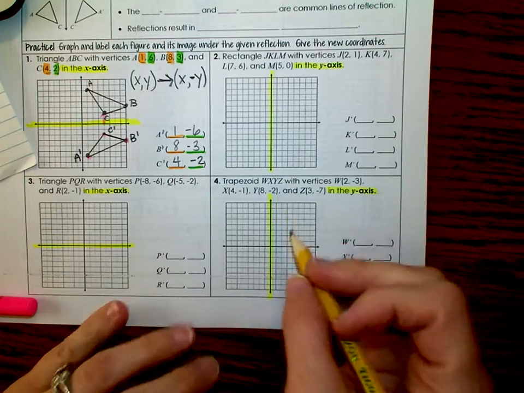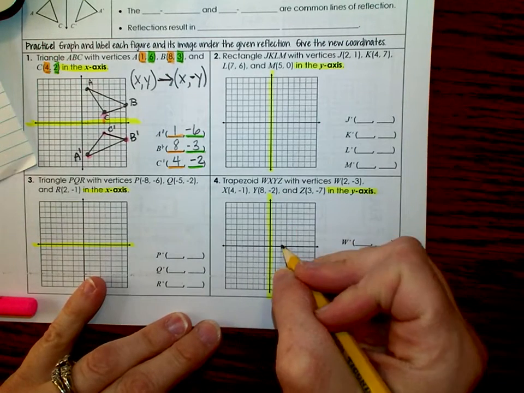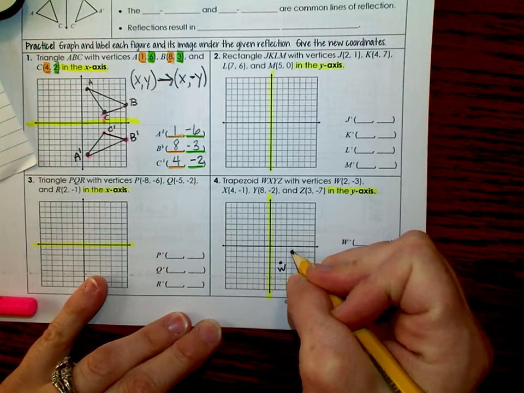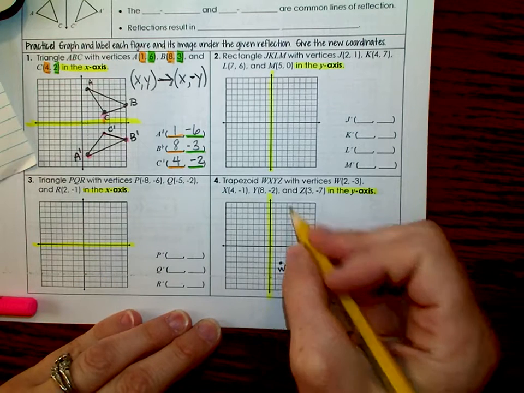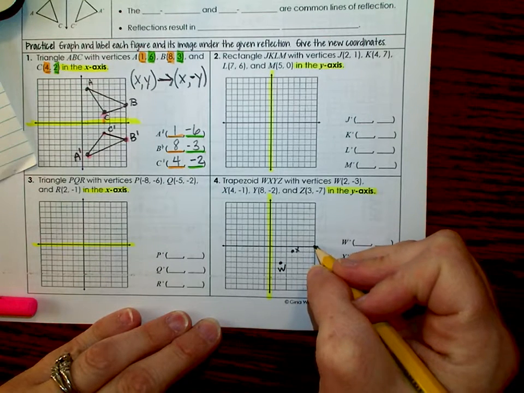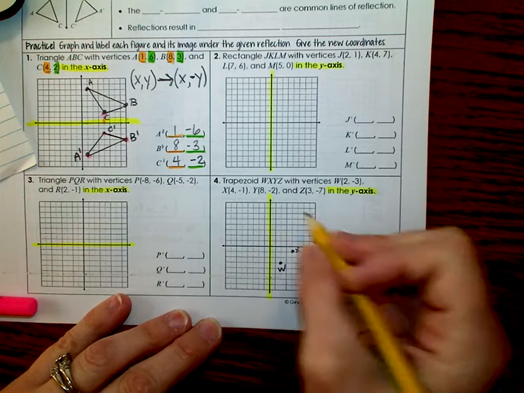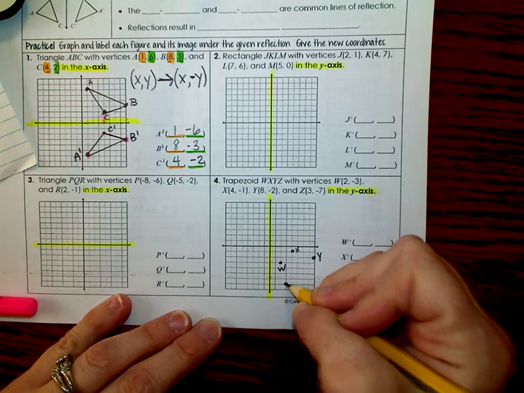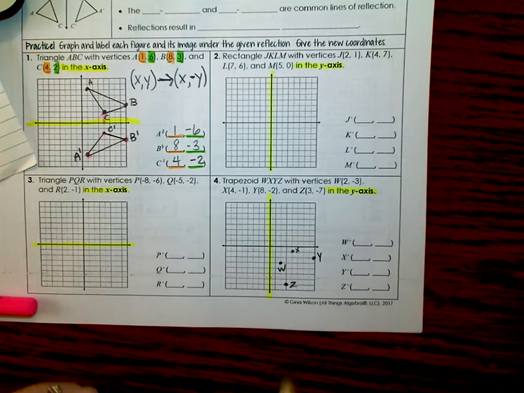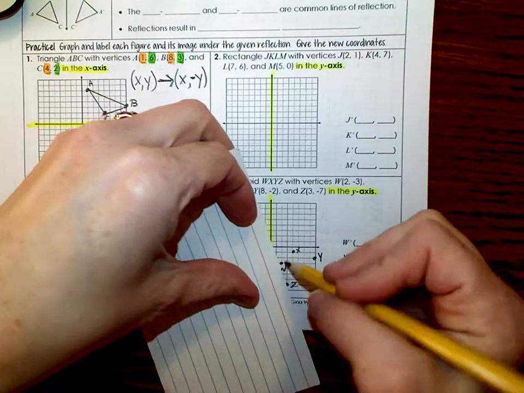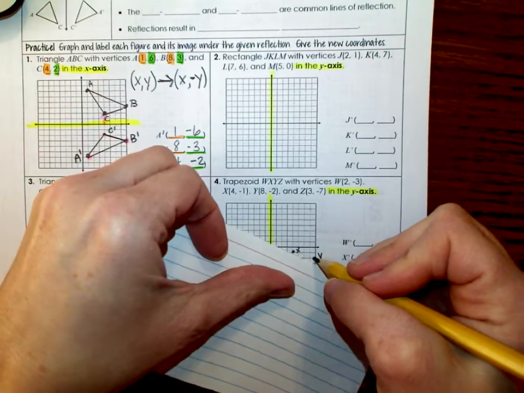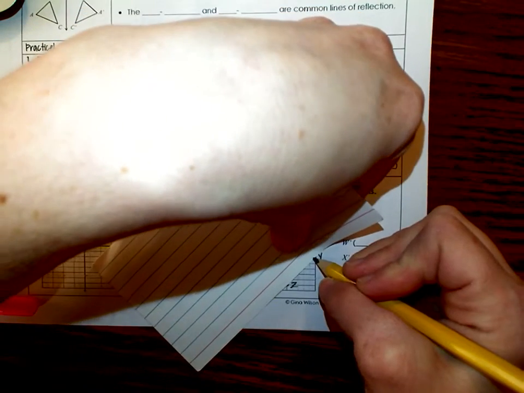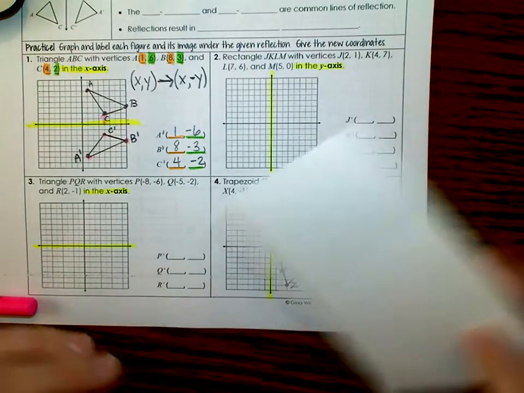So coming down here to number 4, we're going to graph W, X, Y, and Z at the point 2, negative 3, and the point 4, negative 1, and then 8, negative 2, and then we have 3, negative 7. There we go. Okay, let's go ahead and connect those together. And you guys should have a straight edge to do that.